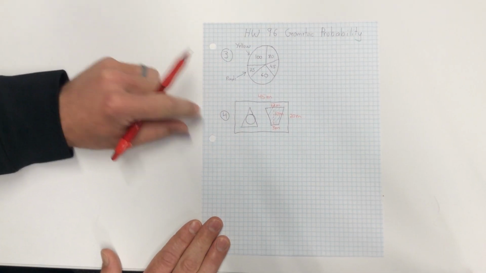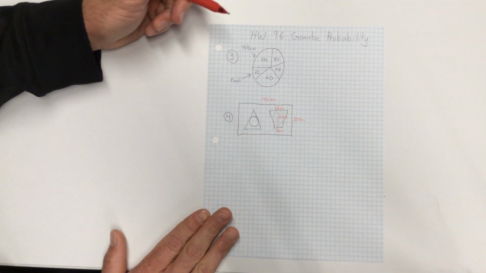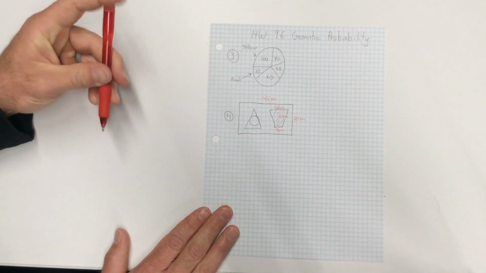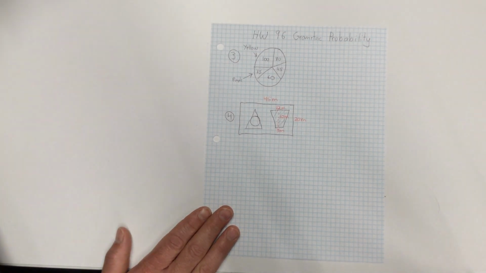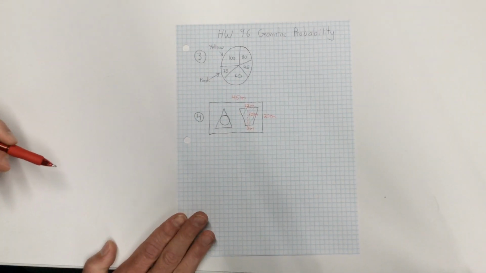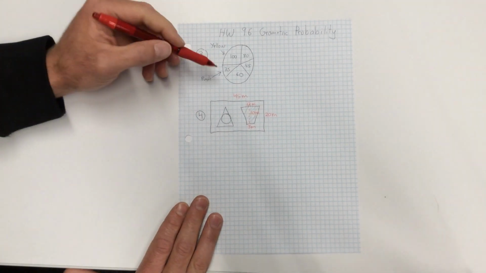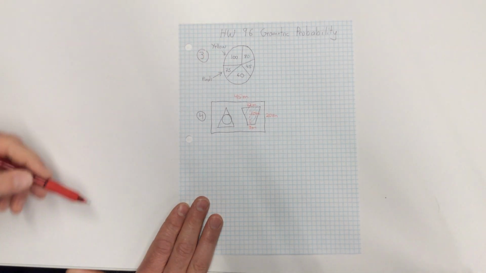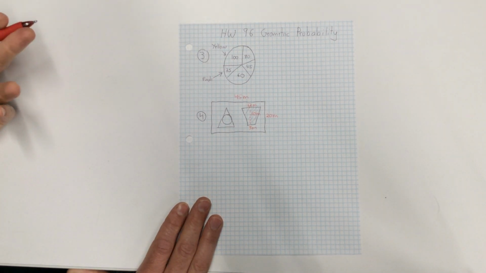Number 3 is angle measurements. Number 4 is area. So number 3 says we're using the spinner, and I went ahead and drew it here. It says, what's the probability the spinner lands on purple? So purple's this box here with 75 degrees. So this is really simple.